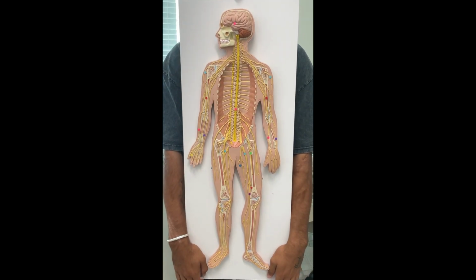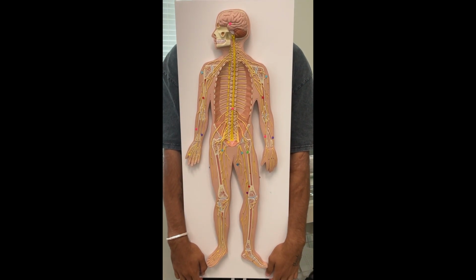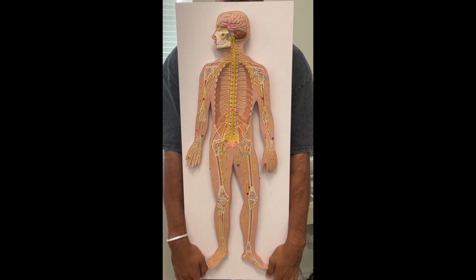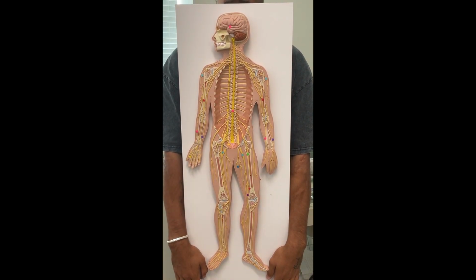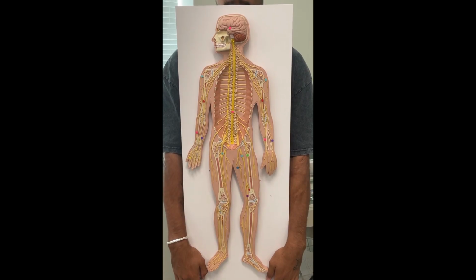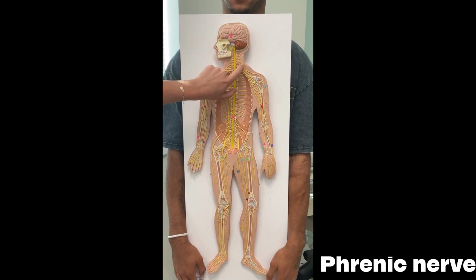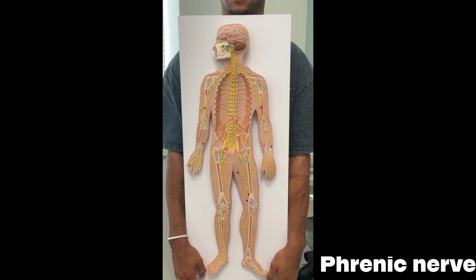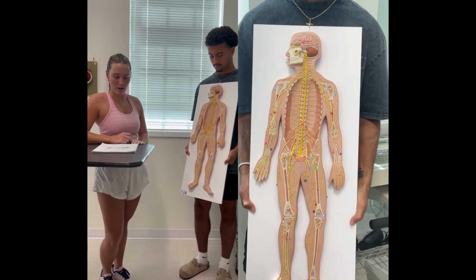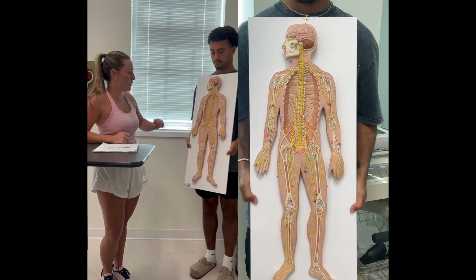There are three types of plexuses throughout the body in the spinal cord: the cervical plexus, brachial plexus, and the lumbosacral plexuses. In the cervical plexus, we have the phrenic nerve right here. And then there are a few nerves that are important.